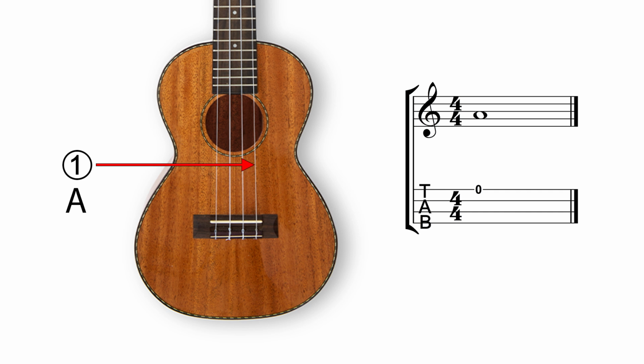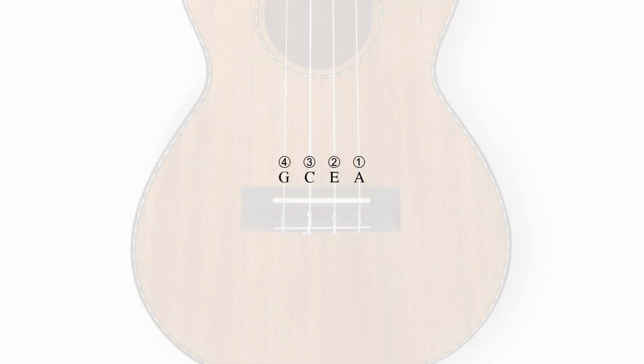So let's review the strings. We have string 4, it's called G, and it can either be a low or a high octave. We have string 3 called C, string 2 called E, and string 1 called A. String numbers are always shown as a number with a circle.